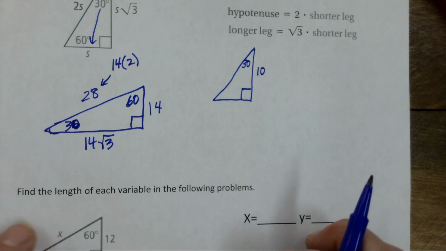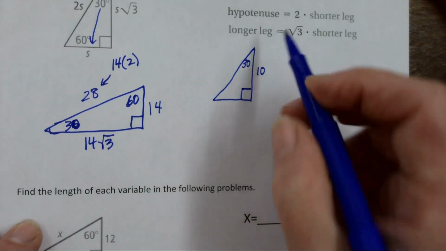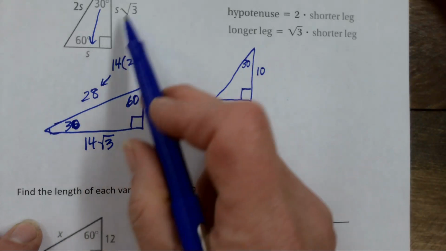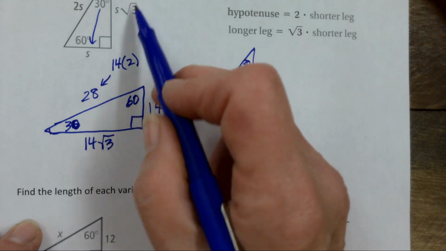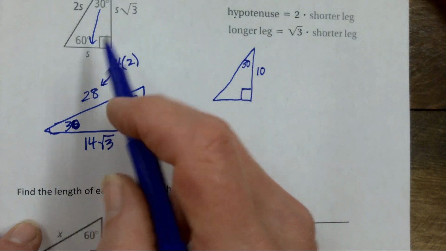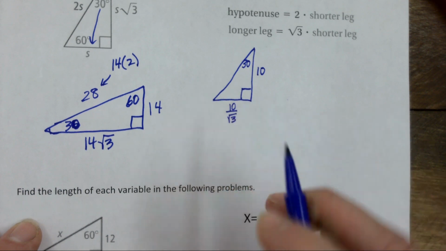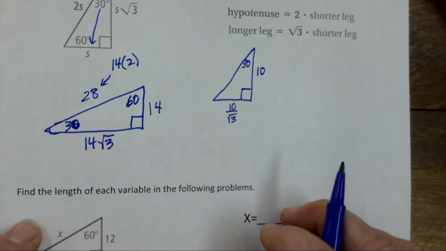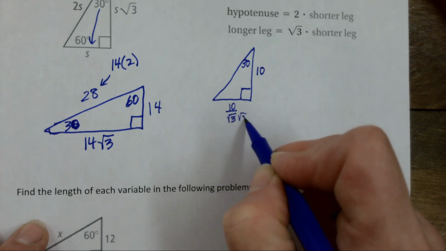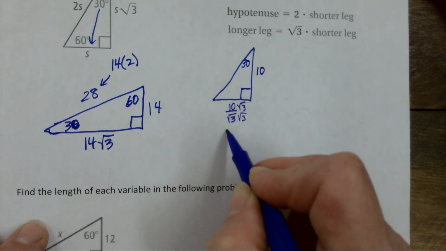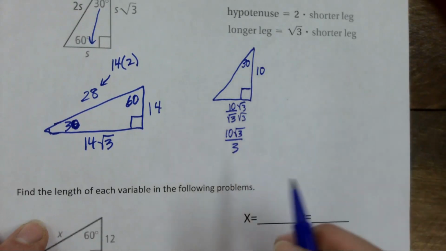Nope, not for the long leg. If the long leg is the short leg times the square root of 3, how would I get back to the short leg? Divide by the square root of 3. This would be 10 over the square root of 3. Rationalize the denominator, times the square root of 3, times the square root of 3. I would get 10 times the square root of 3 over 3. That would be my short leg.